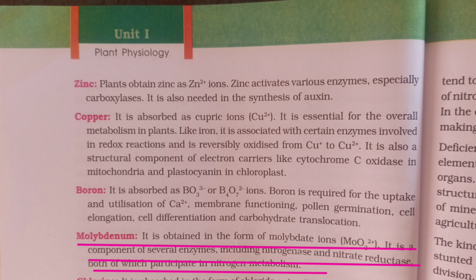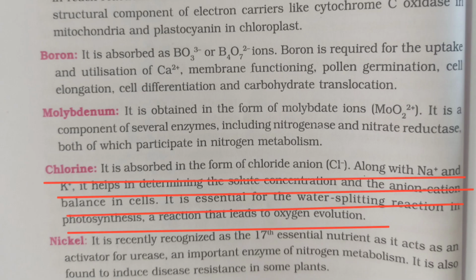Molybdenum. It is obtained in the form of molybdate, MoO4 2-, and is a component of several enzymes including nitrogenase and nitrate reductase, which participate in nitrogen metabolism.